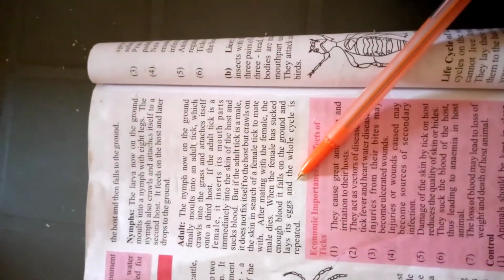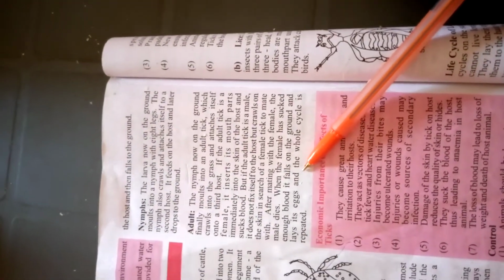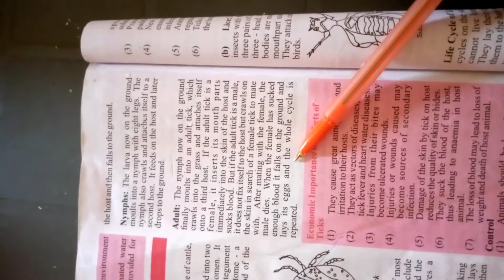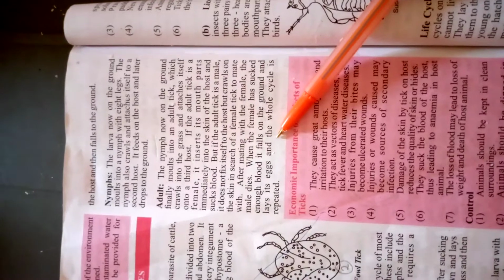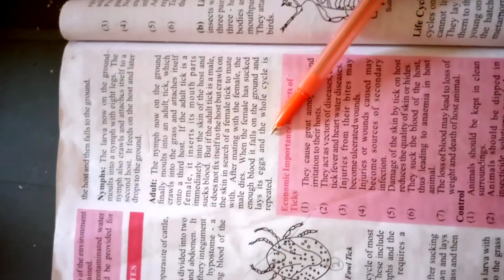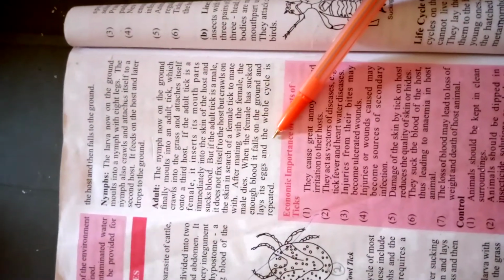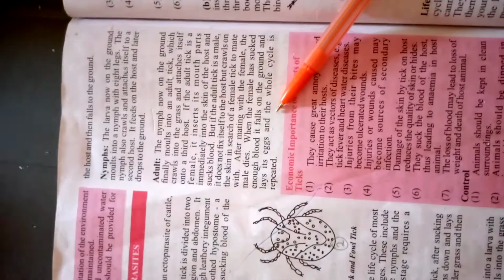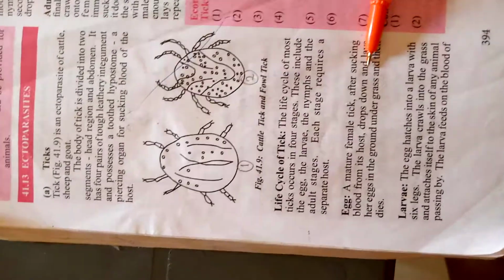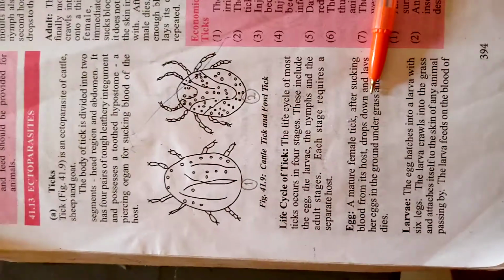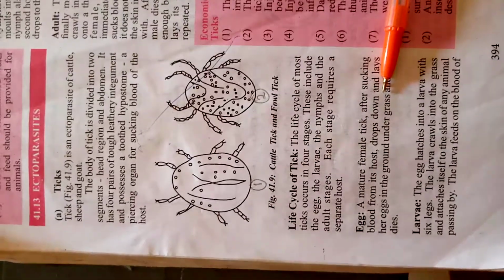And then the life cycle will continue like that, from egg to larva, from larva to nymph, and then to adult. Now, I want you to take note of the following. The larva stage has how many legs? 6 legs. Okay? And the moment the female tick lays the eggs, she is going to die.